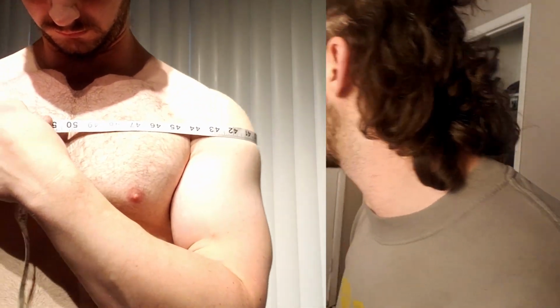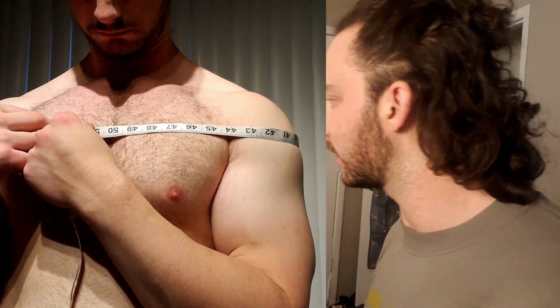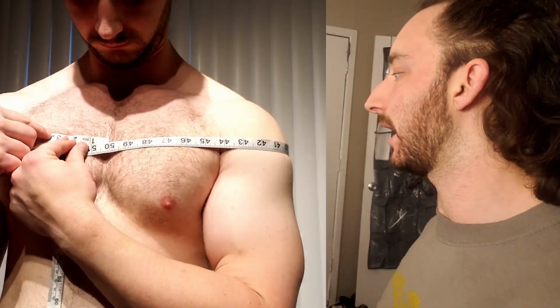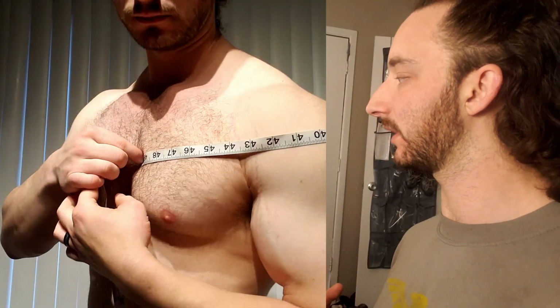Next, for shoulders, what I tried to do is get it at the widest point of the shoulders, seen here. It came out to 50 inches today. Because it's going around the back and you're trying to keep your arms relaxed at your sides and not lift them up and not flex, it can be tough to keep it on the back properly, but the widest point of the shoulders is how I measure it.